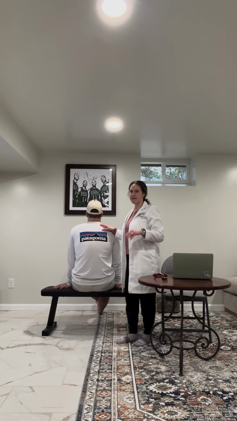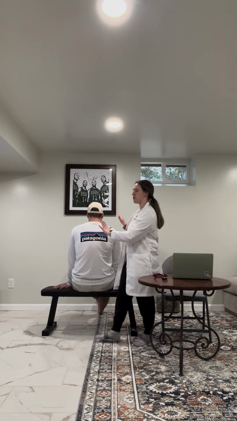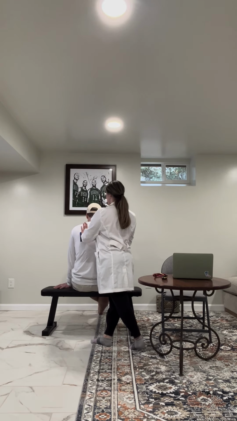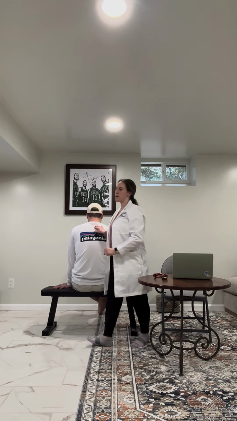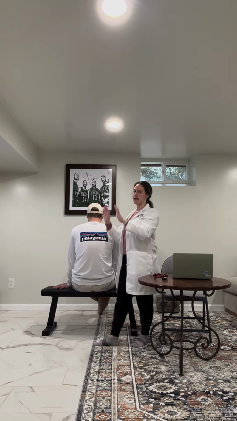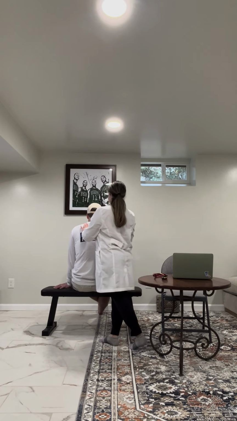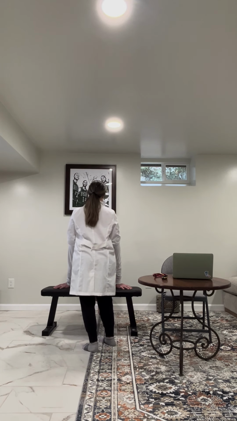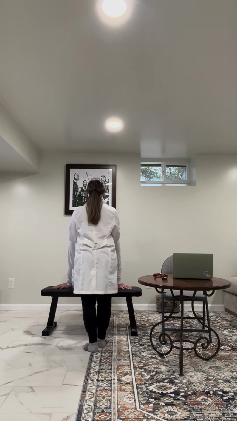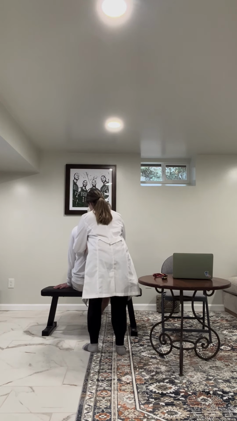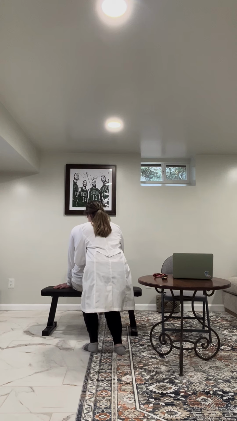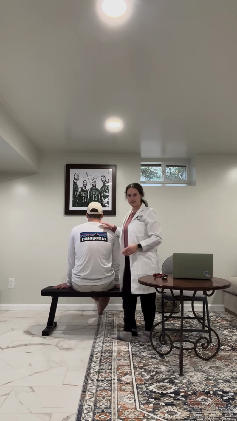I'm also going to do tactile fremitus. For this one, I'm going to place both of my hands on each side of the patient. As the patient says 99, I'm just going down to make sure it feels symmetric. Every time I move my hands, we'll say 99. Okay. 99, 99. Good, and that was symmetric.